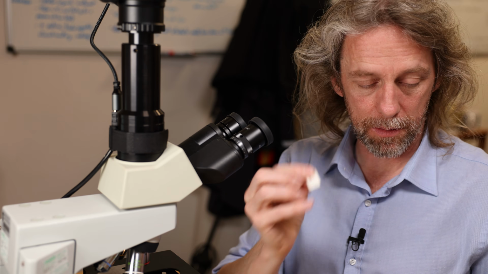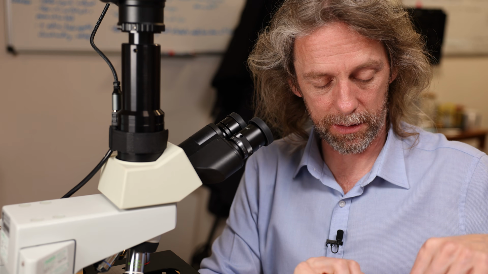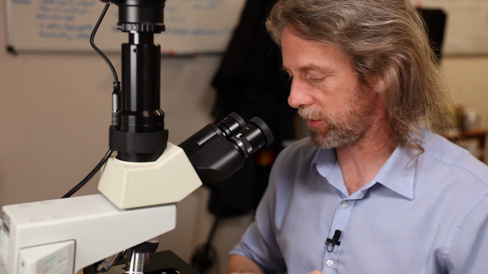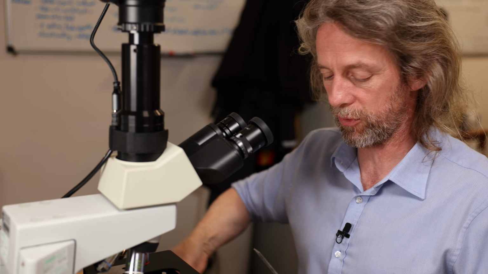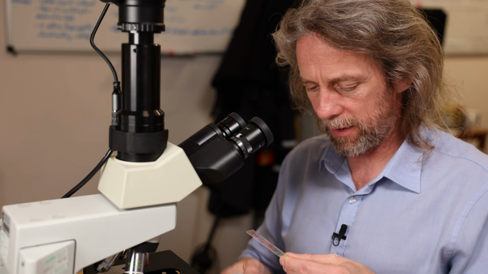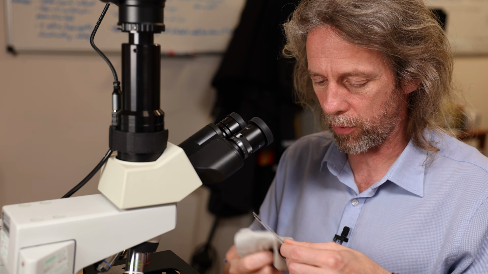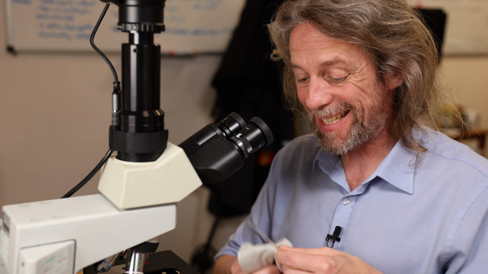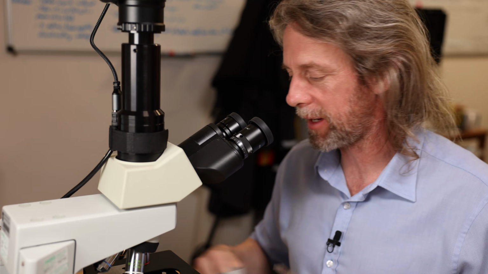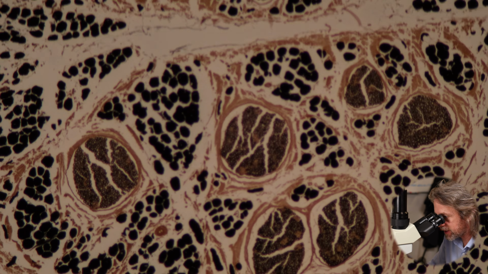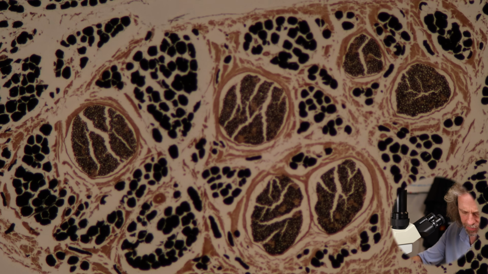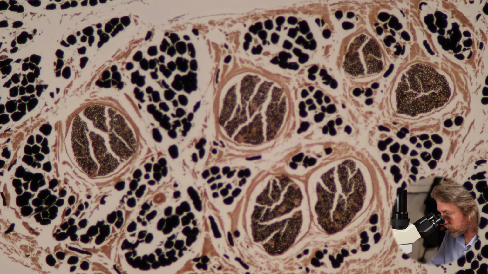Now, that section of the sciatic nerve was stained, like I say, with Masson's trichrome, which let us see a whole bunch of structures. This one, I think, is stained with osmium tetroxide. What this is doing is it's staining the fat black. So when we look at this, this should look similar but different. Look at that. Oh, wow, that's a really interesting image, isn't it? What on earth are we looking at here?